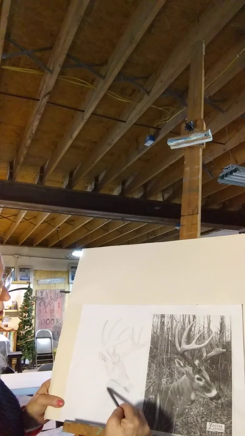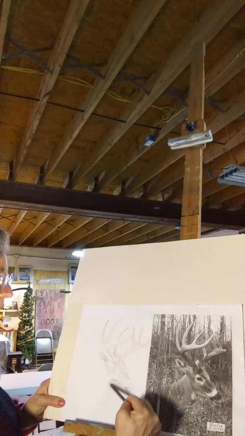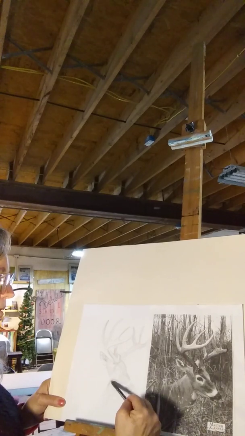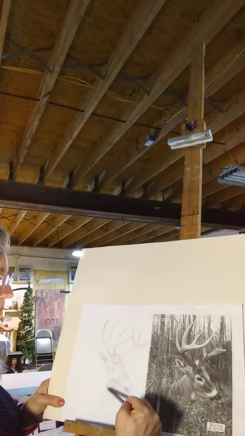Go outward from the contour shape. Build upon that. Go outward and lighten up to where it's very, make it disappear so that you don't see a line, but that you see value.